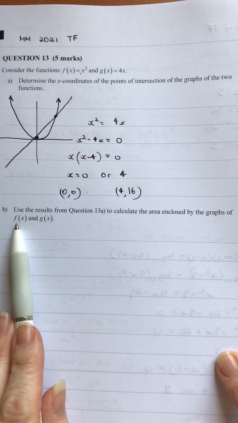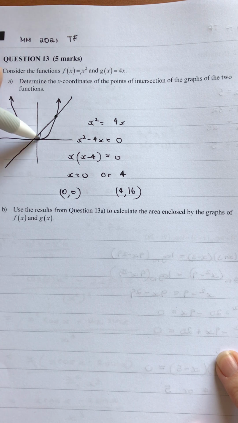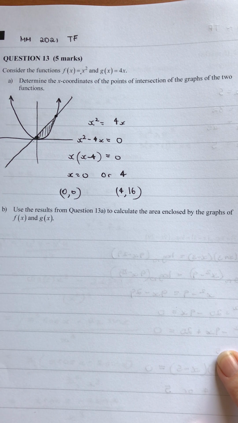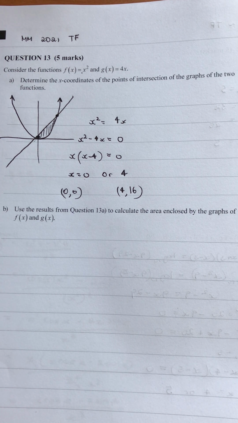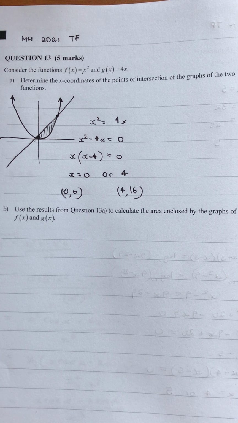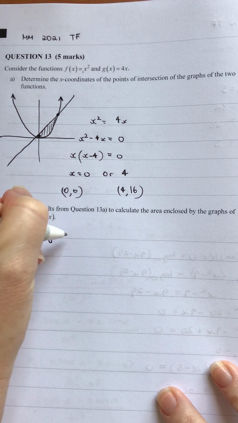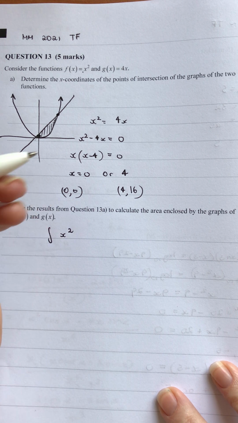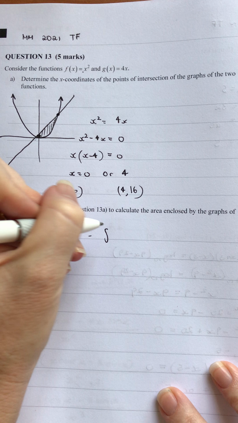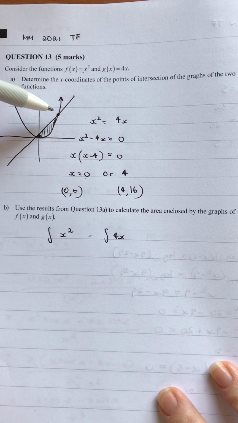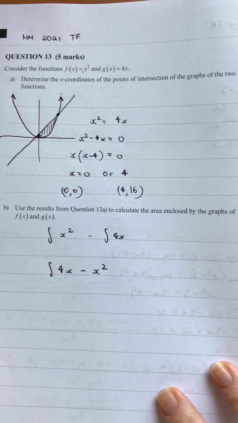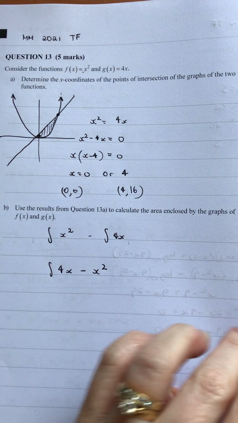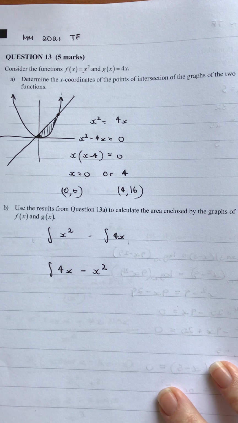Then we want to use our results from that to calculate the area enclosed by those graphs. So we want this section. Now, if you weren't sure what the graphs look like, you would be subtracting one from the other. If you did do that the wrong way around, so obviously we've got the two graphs, our x squared and our 4x. When we look at that, if you were just subtracting that way, the x squared is the lower one, so you'd actually get a negative. So what we want to do is the integral of the 4x take away the x squared. If you did go through and do it the other way, you would end up with a negative answer that would hopefully prompt you that you've done it the wrong way around.